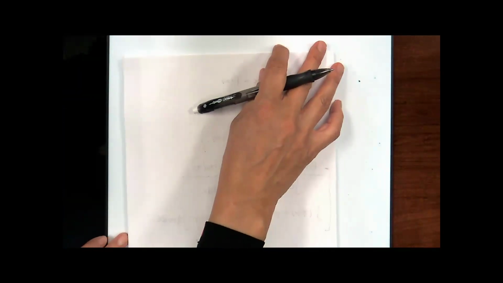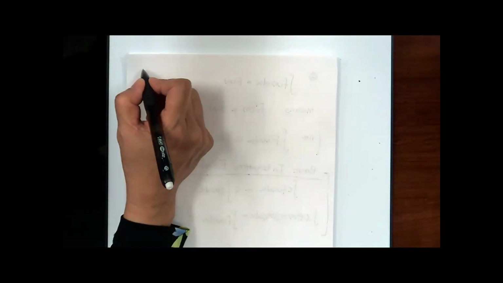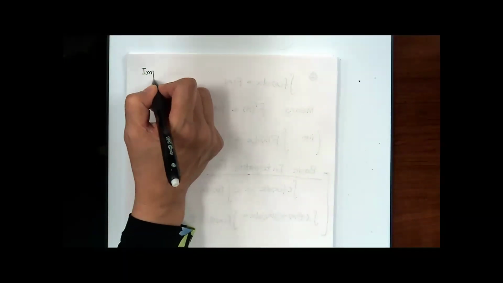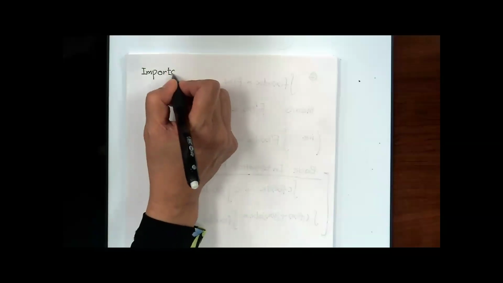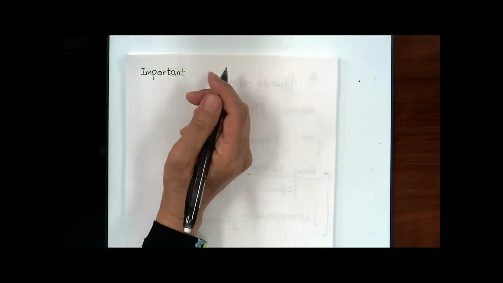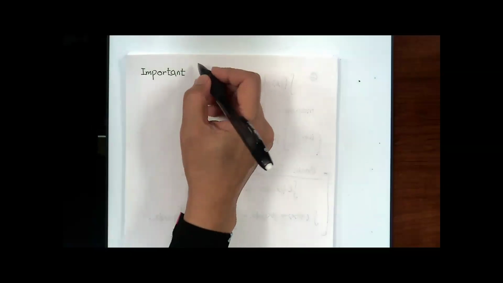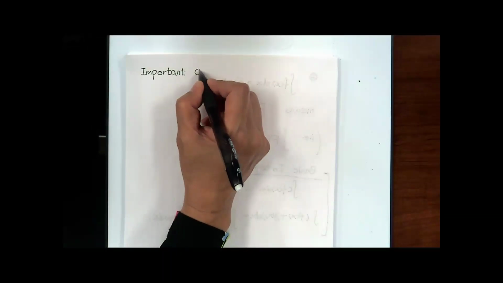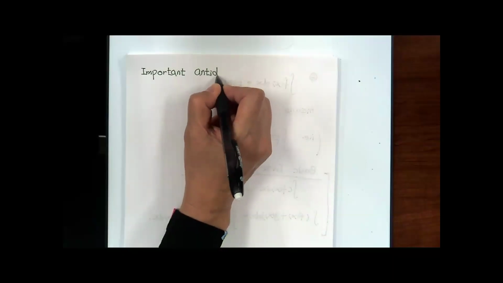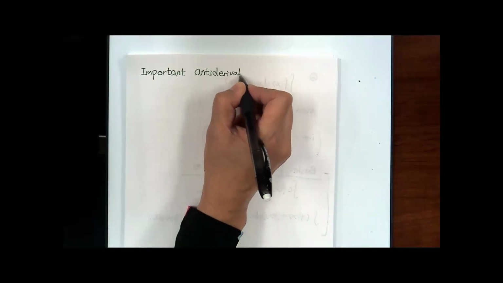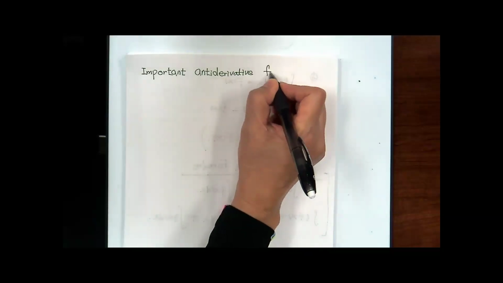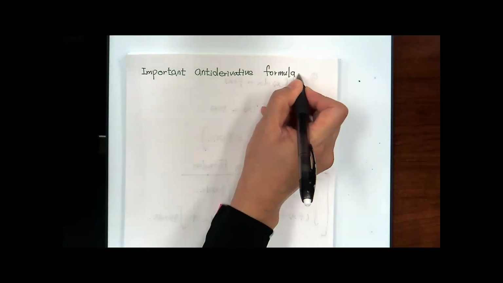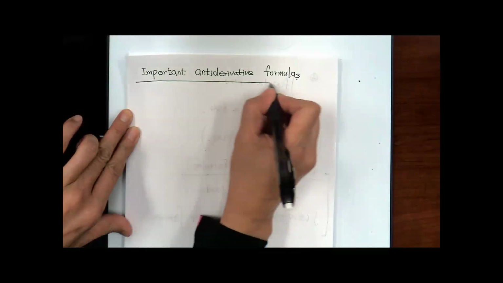What is extremely important is, along with the derivative formula I stated on the first week academic activity, that you have to finish by Friday, you have to remember antiderivative formula.